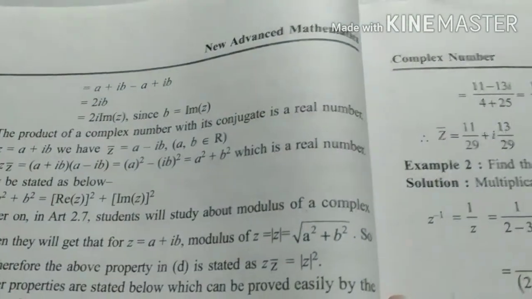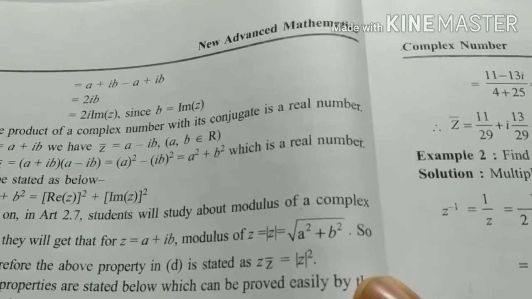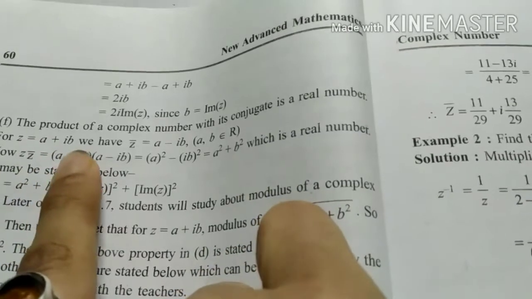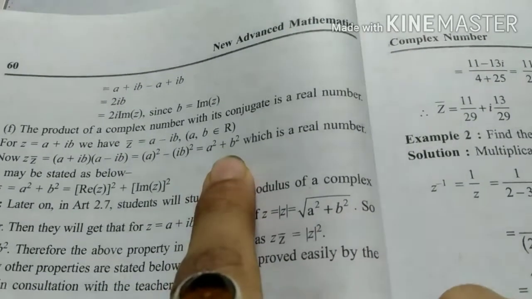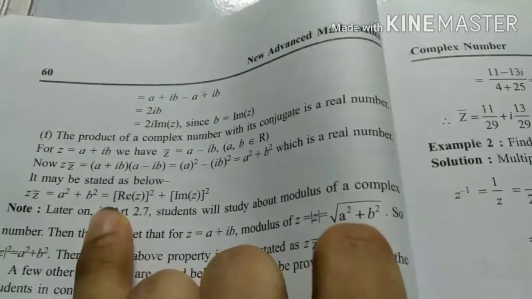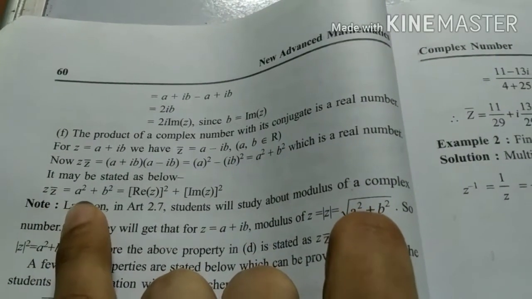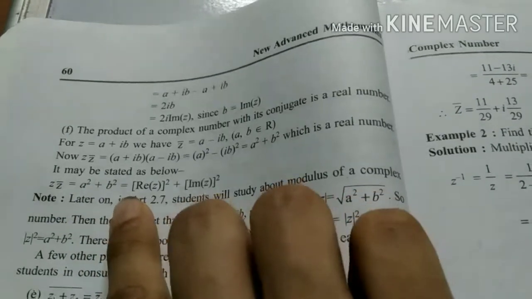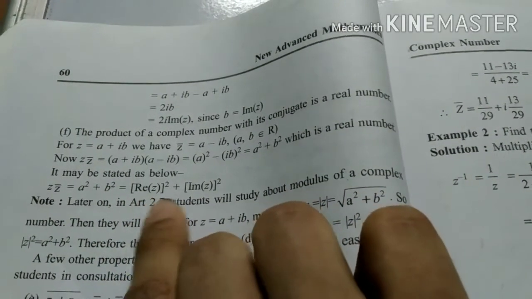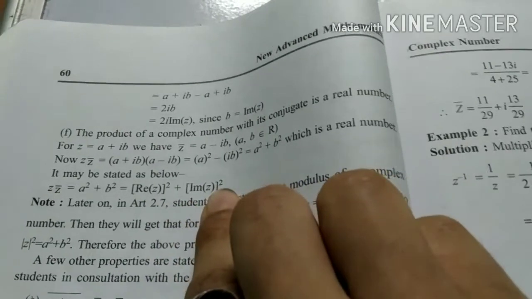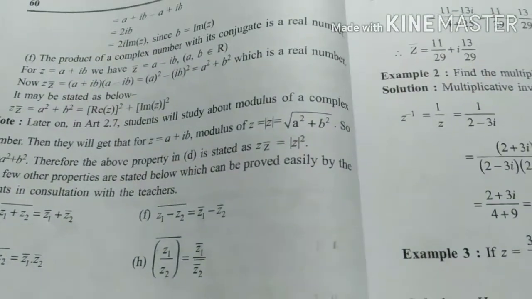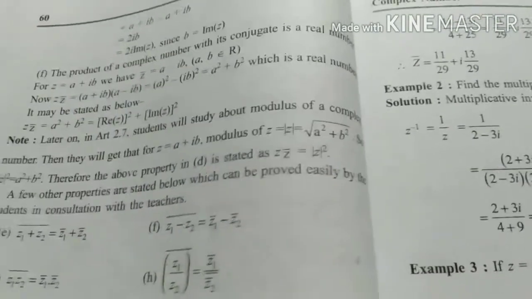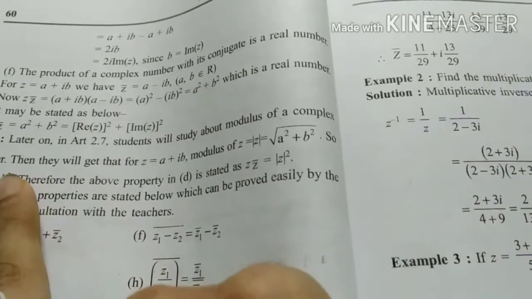Next, you see the product of a complex number with its conjugate is a real number. If z is a plus ib, z bar will be a minus ib. If you take the product, you will get a square plus b square, which is a real number. Understand? So z into z bar is equal to a square plus b square, which is equal to Re z the whole square plus Im z the whole square. Real part square plus imaginary part square.